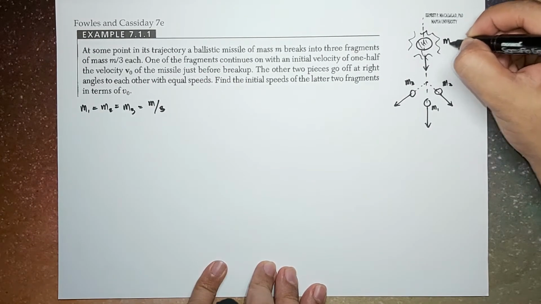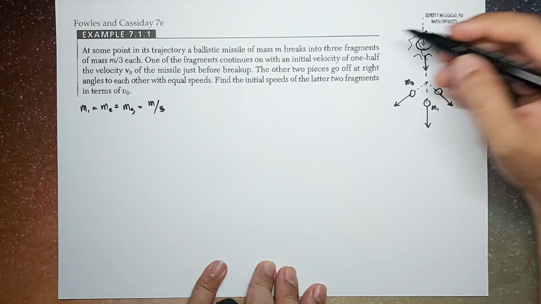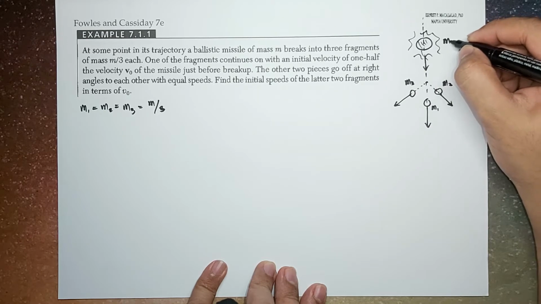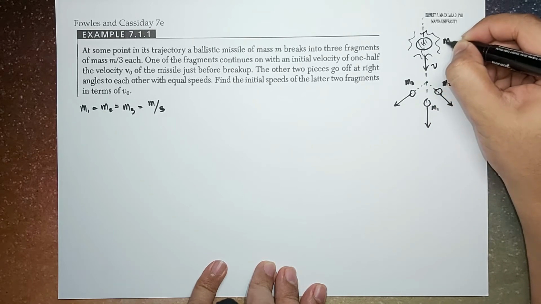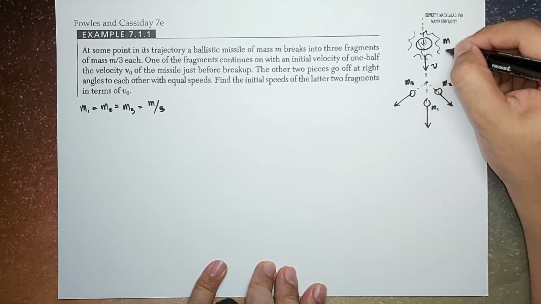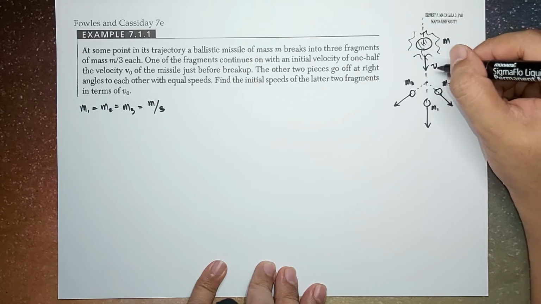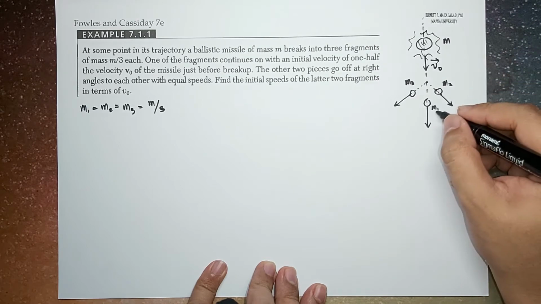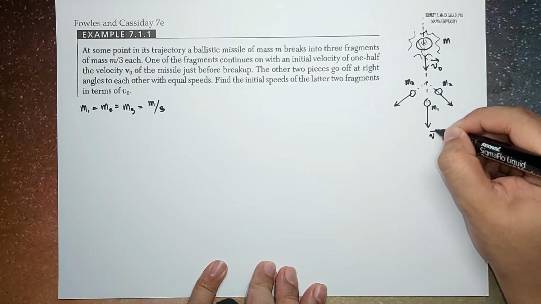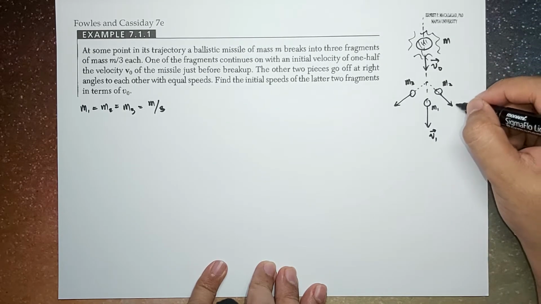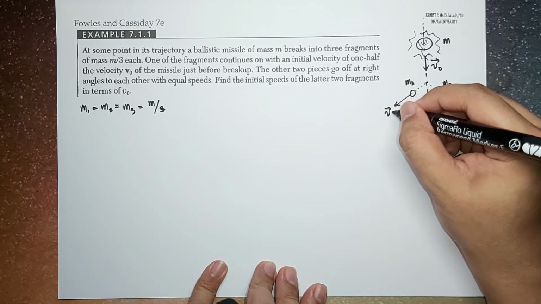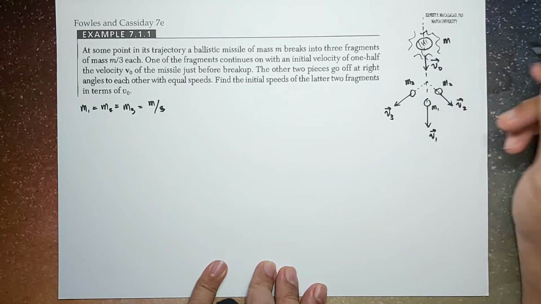and they're all equal to m over 3. Taking note that the original missile has a mass m, and the velocity of this missile before it breaks down is v0. So let's say m1 will have a velocity v1, m2 will have a velocity v2, and m3 has a velocity v3 after it exploded.